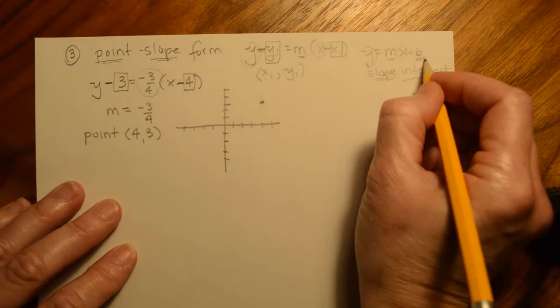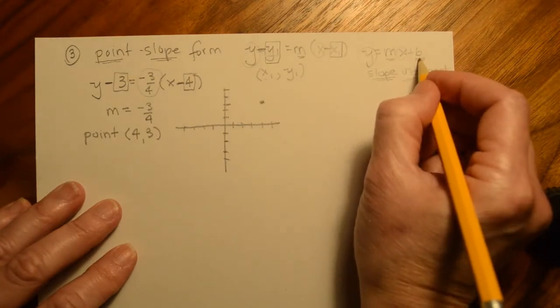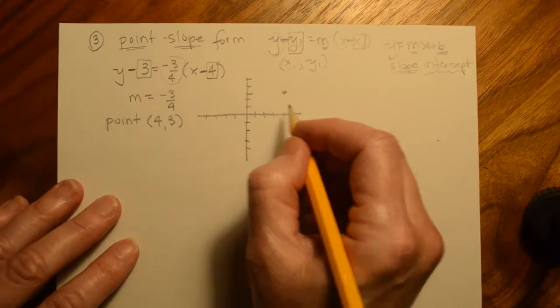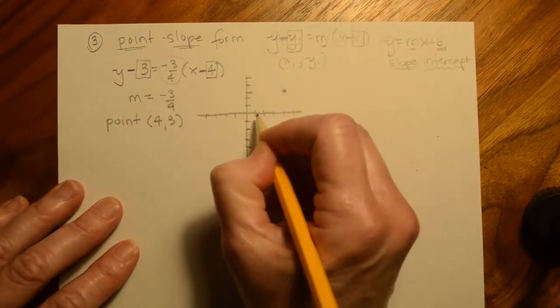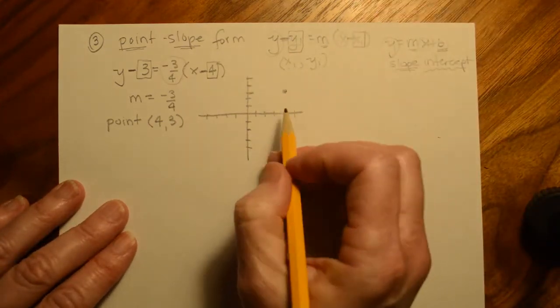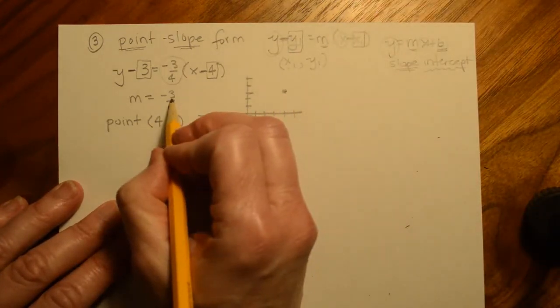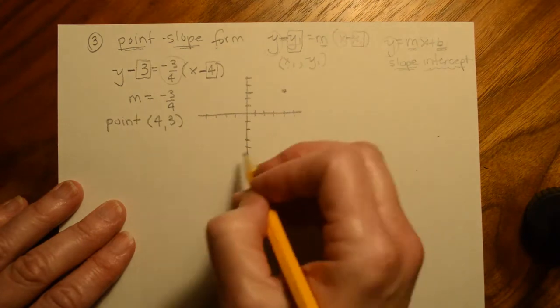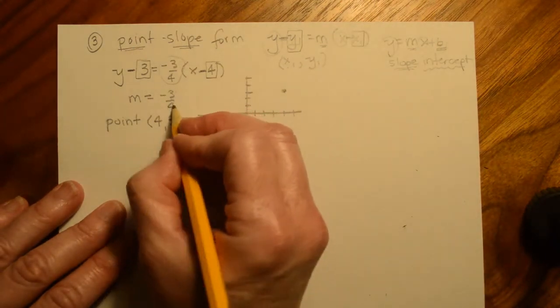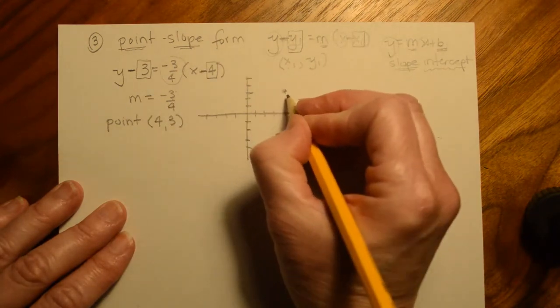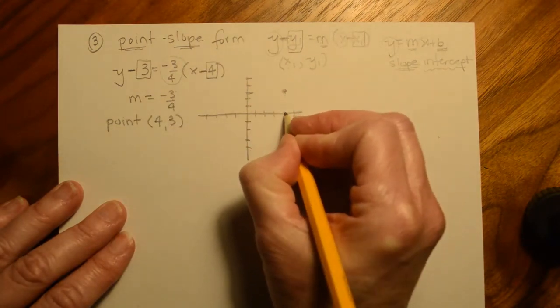Again, normally when we do it in slope-intercept form, we put our first point on the y-intercept, on the y-axis. But here, this is the point that we know. It is not the y-intercept, it's just some seemingly random point. And from there, we're going to use the slope to get to the next point on the line. So this says go down 3/4. So from here I'm going to go down 3, 1, 2, 3, and then over 4.